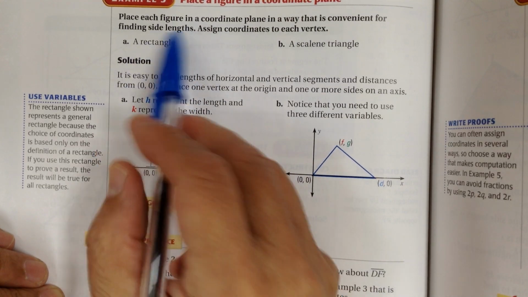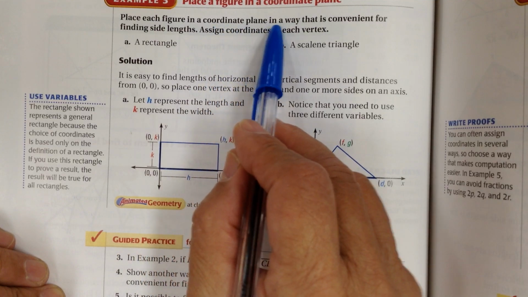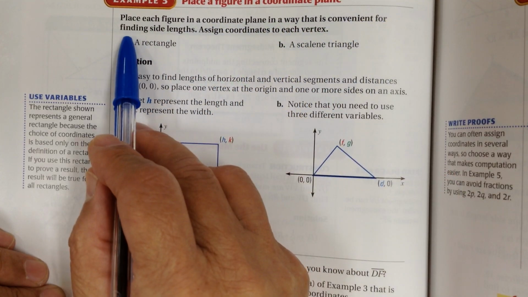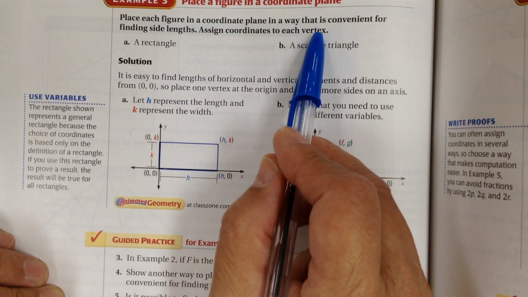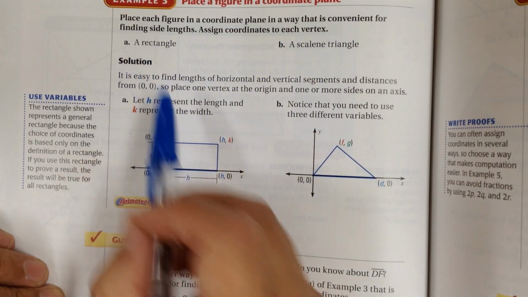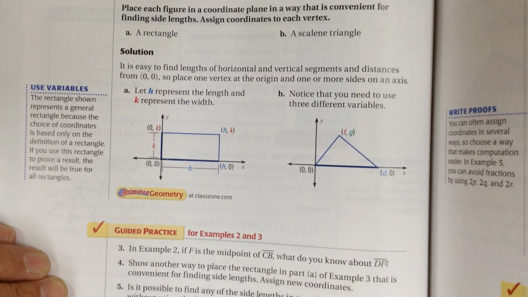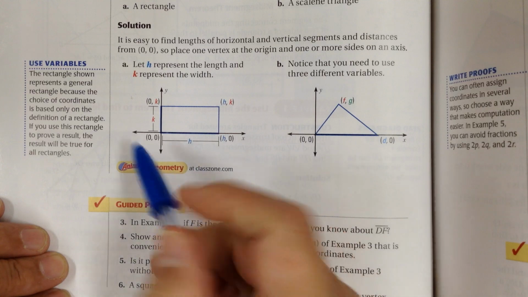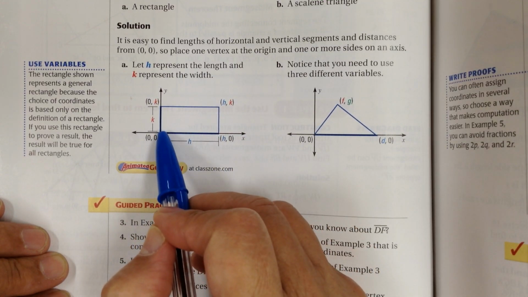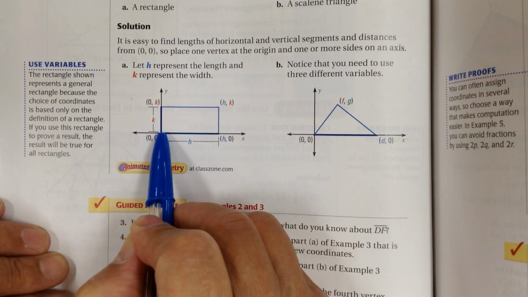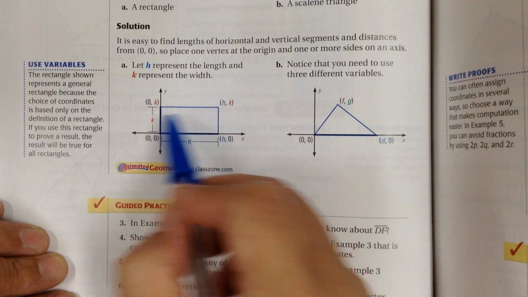Okay, so it says place each figure in a coordinate plane in a way that is convenient for finding side length. Assign coordinates to each vertex. So for a rectangle, you want to place it over here. You place a rectangle with one of the vertices on (0, 0), right? And then the length is h, and the height is k.